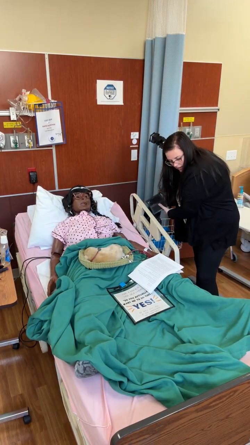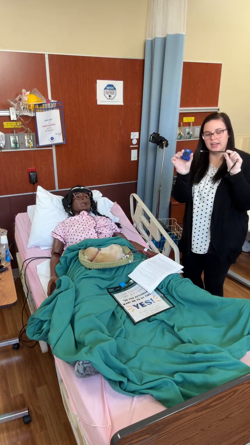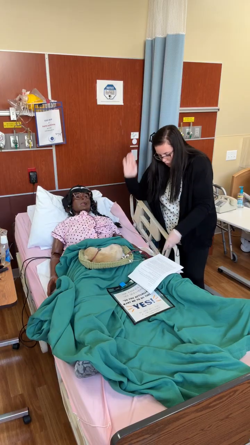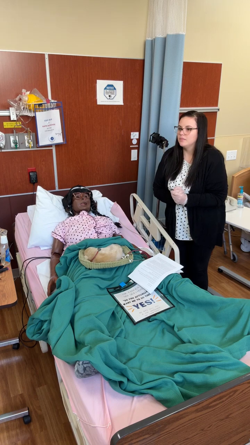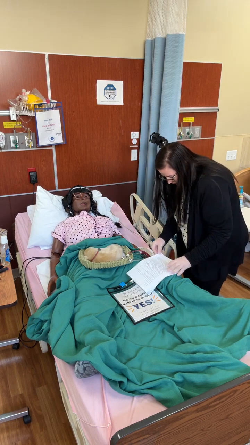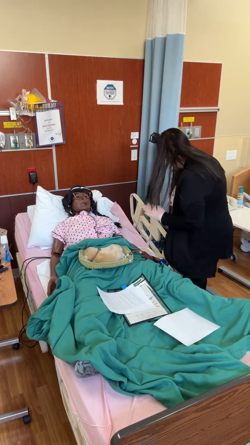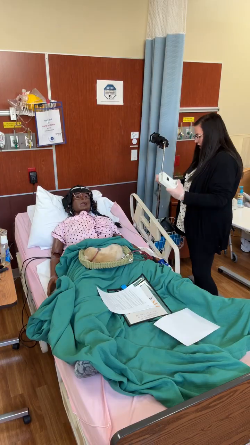And then we need an SpO2. So we're going to take our pulse oximeter right here, put it on her finger, and say, sim question, what is my SpO2? SpO2 is 94%. So we'll write that on the board. And then we need to get a temperature. All right, Carla, I'm just going to take your temperature. Can you put this under your tongue for me?